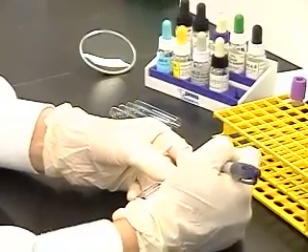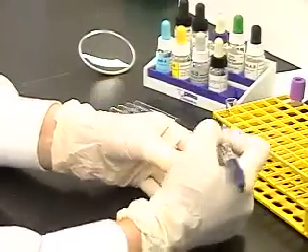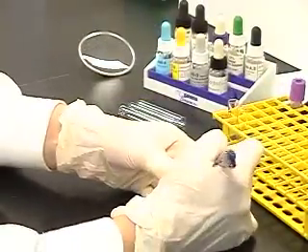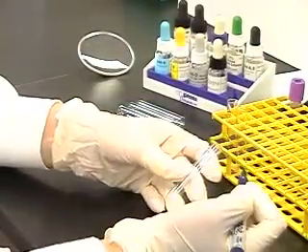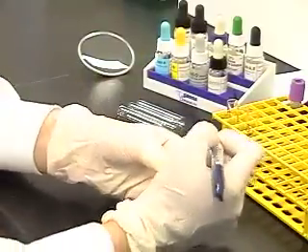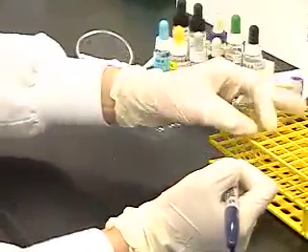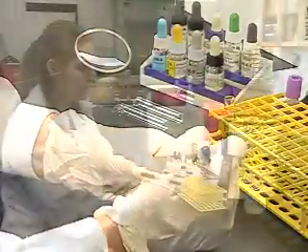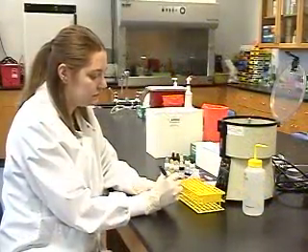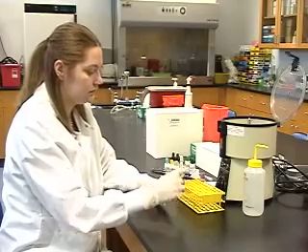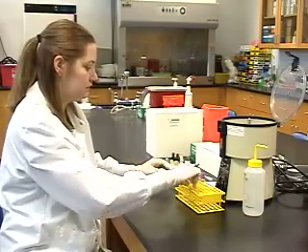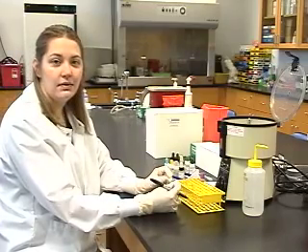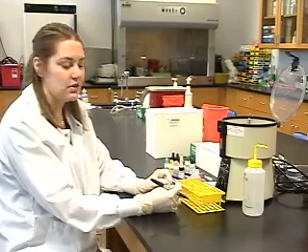Using a marker, we label up our test tubes for our forward and reverse typing and put them in our rack. We also label up a test tube for our red cell suspension that we will make with our patient's red blood cells.